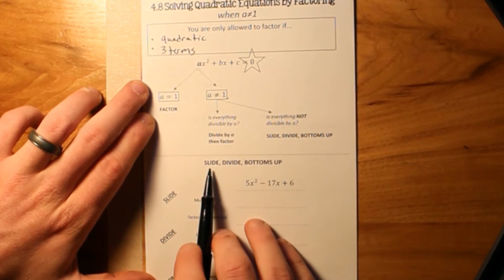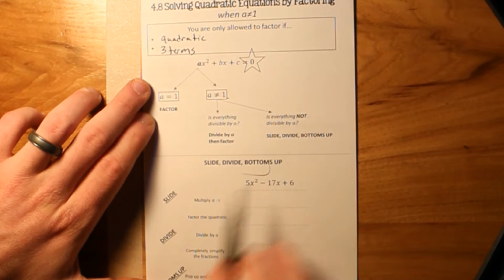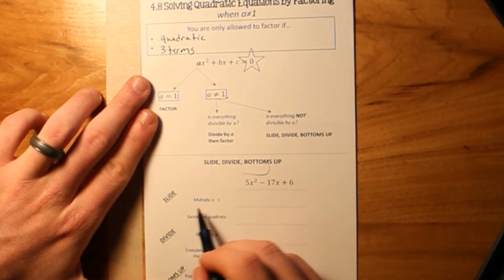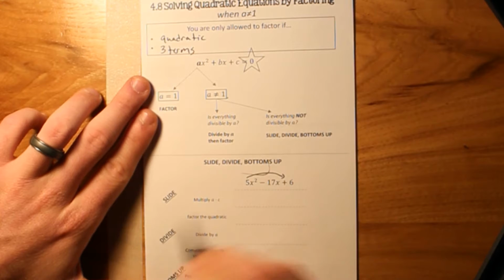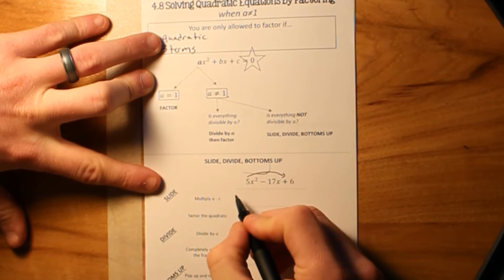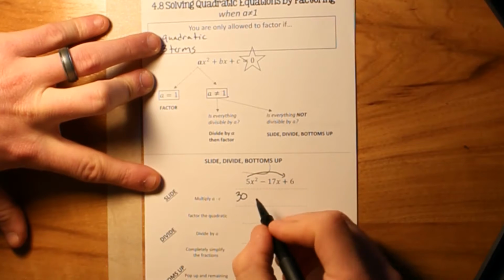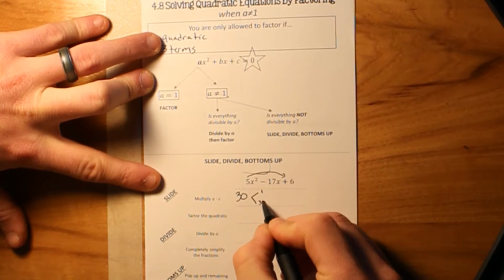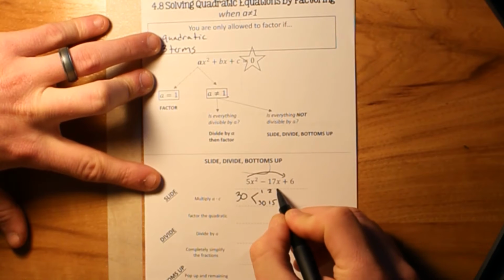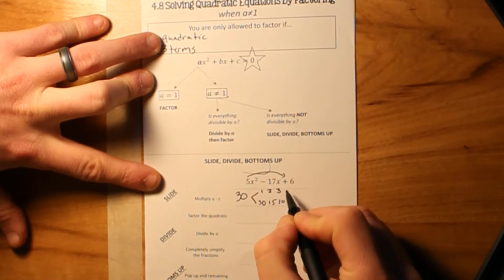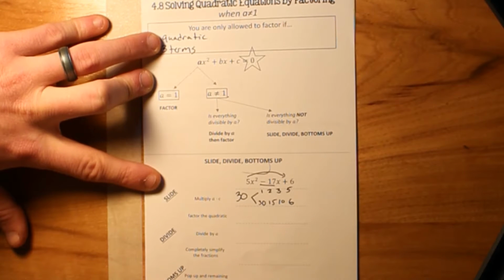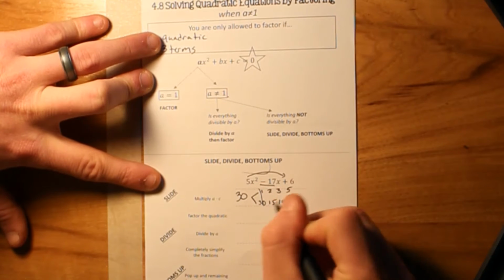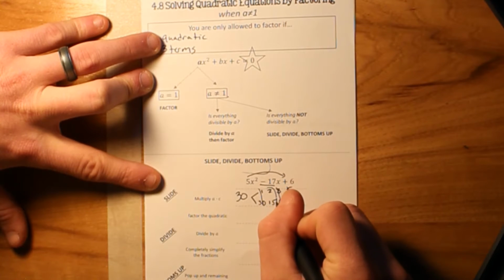So in this example, we're going to use this method: slide, divide, bottoms up. What I want to do is the slide, and if you recall from before, we were multiplying a times c. A times c in this case is 30, and we're going to look at all the factors of 30. We have 1 and 30, 2 and 15, 3 and 10, 5 and 6. Now I want to see which of these could possibly add up to negative 17, and the only choice is going to be this 2 and this 15.